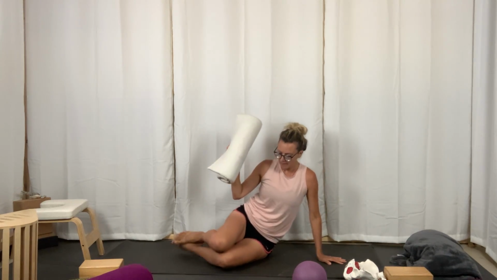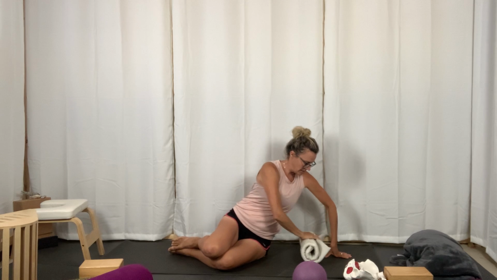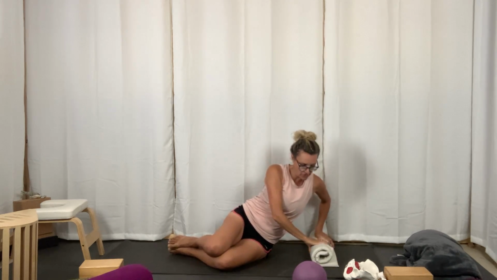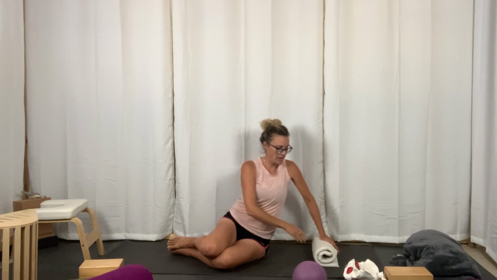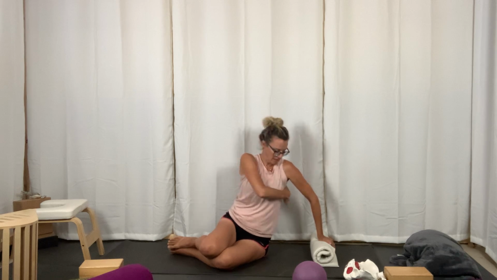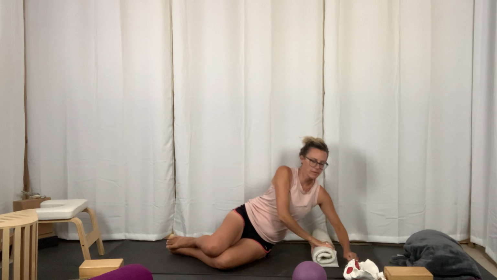So knees are bent, towel or blanket underneath the rib cage. So this is important. You want to make sure that you have it in the correct position, not down here, like beside your belly, on your waist, but right beside, like on your rib cage, sort of beside your boob. So I'll talk about that in a second.